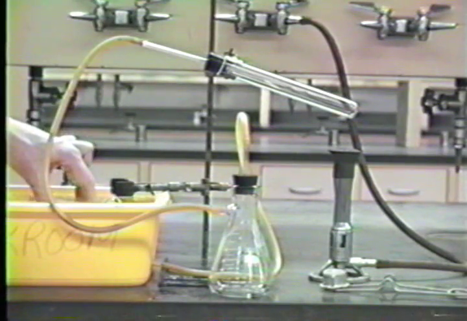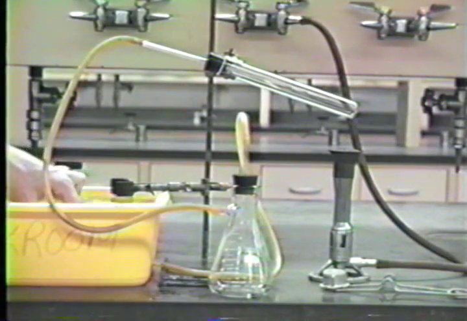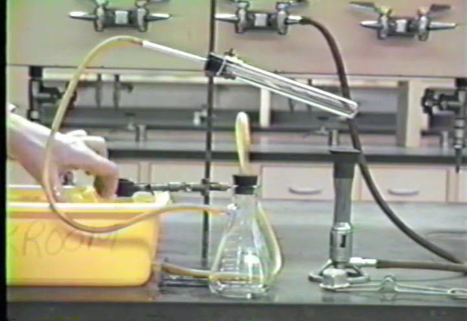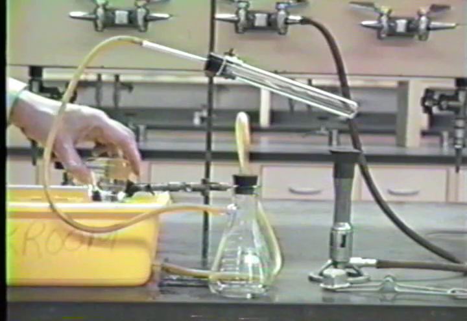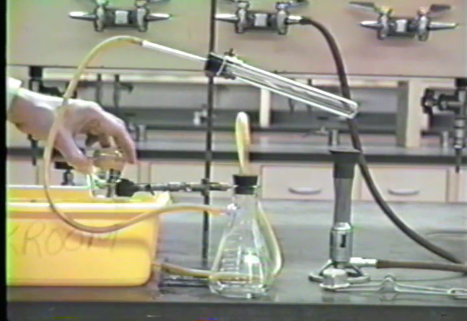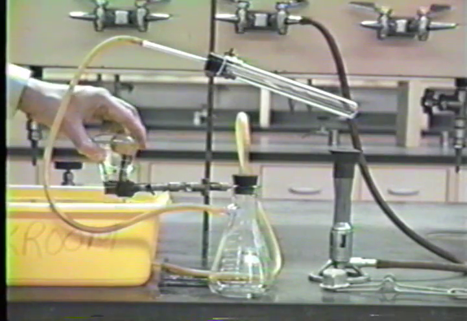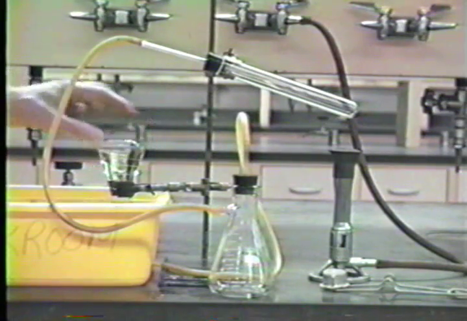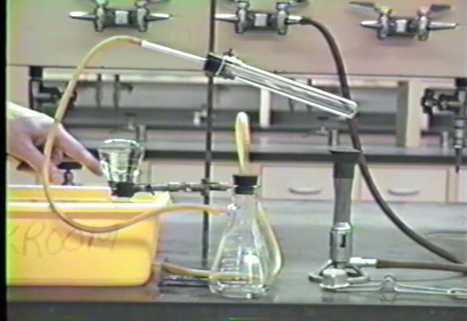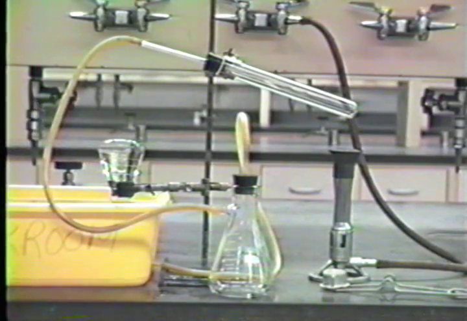To set up the collecting flask, you merely fill this up with water completely, and then when you put it out of water, do not take the opening out of water, and just hang it up so that the opening remains in the water. Now your flask is completely filled with water, and it'll be only the oxygen which displaces this.